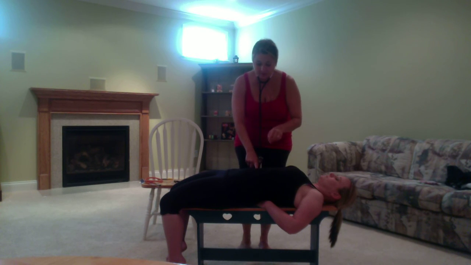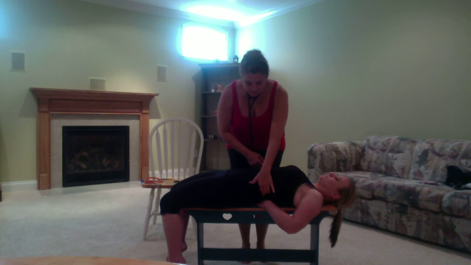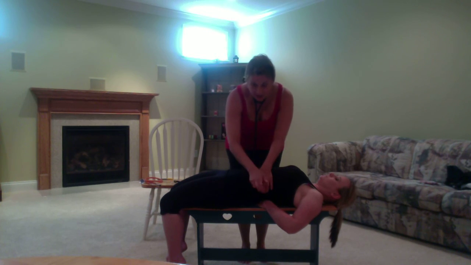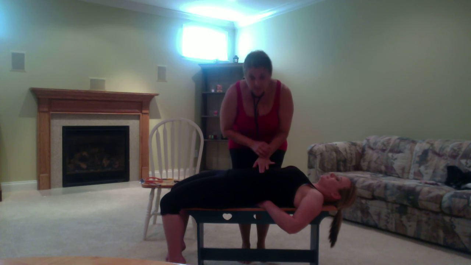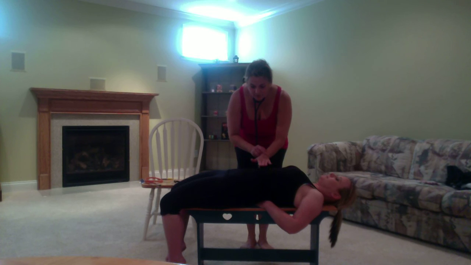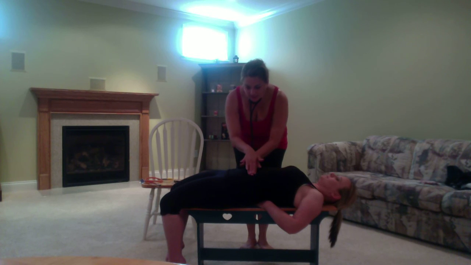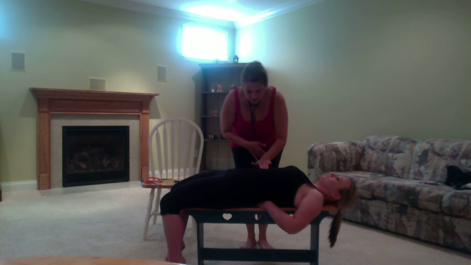For percussing the spleen, I would start over here a little bit past the mid-axillary line and percuss until I reach an area of dullness, which sounds about right there. And then I would perform light palpation in a systematic fashion. And while I'm doing that, oh, there's your aorta.